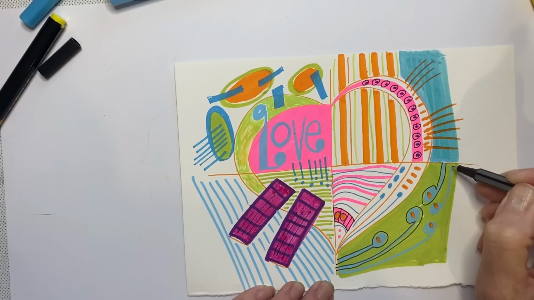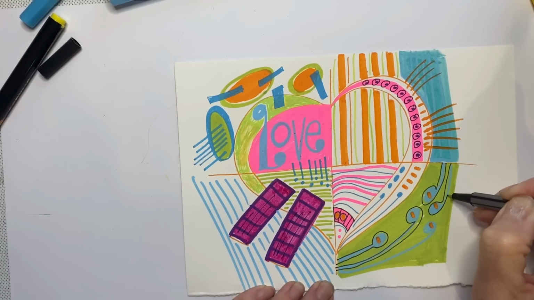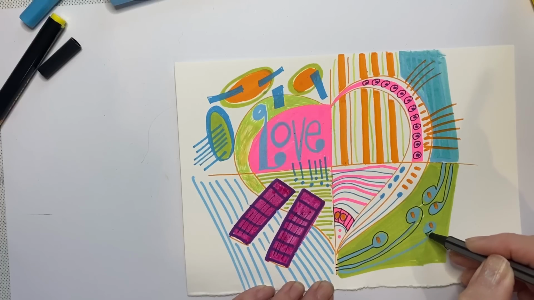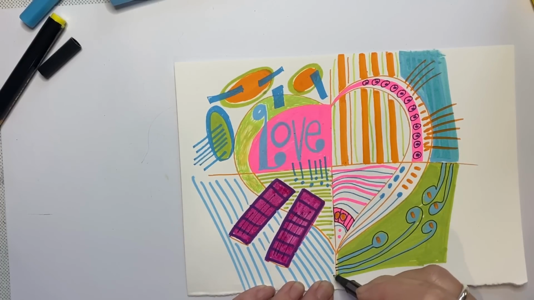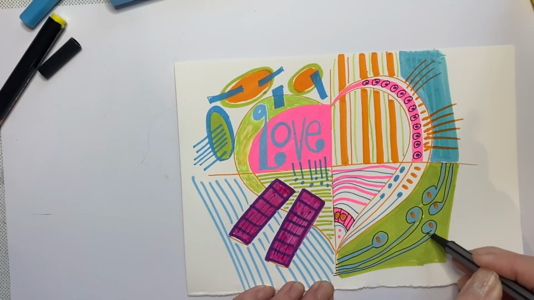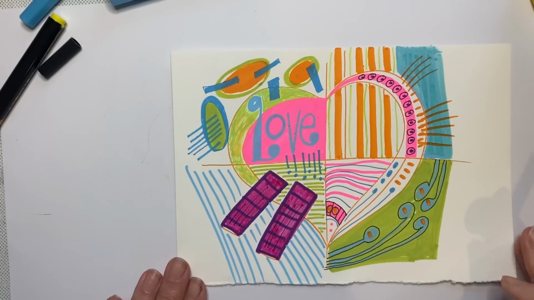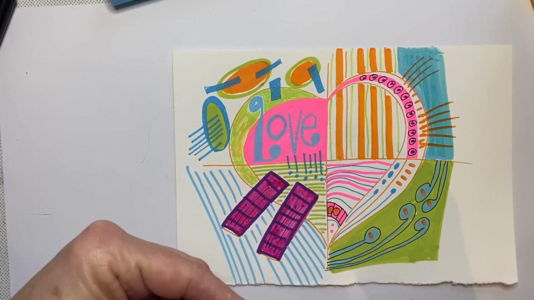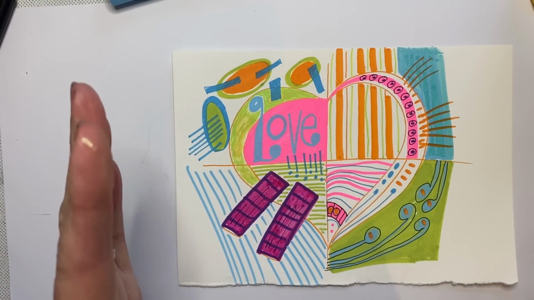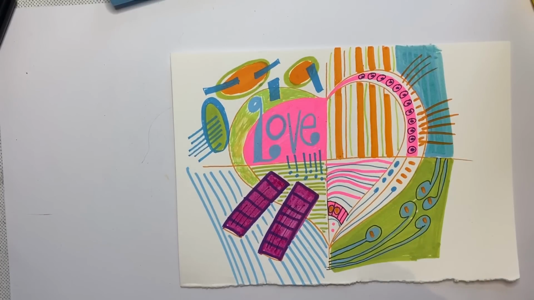Let's pop those in there like that. These are looking a little bit like tadpoles. They weren't meant to be tadpoles, but there we go. I'm going to do a little bit more on that, and I'll show you at the end how I finished that one off.